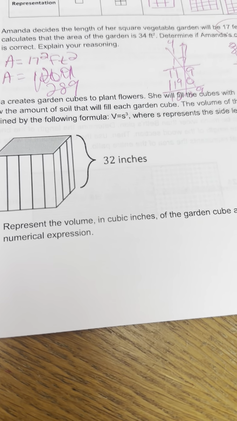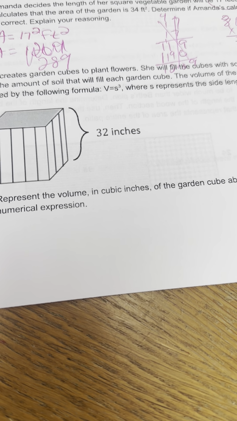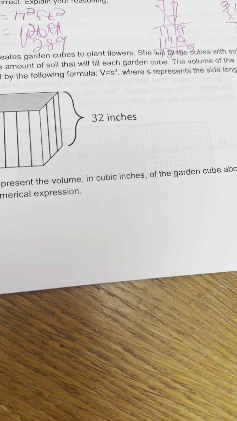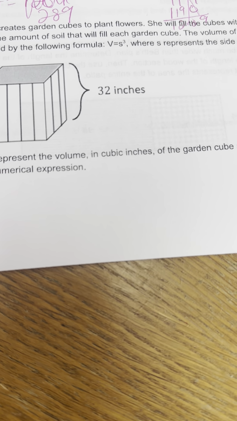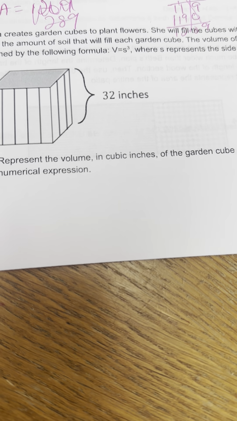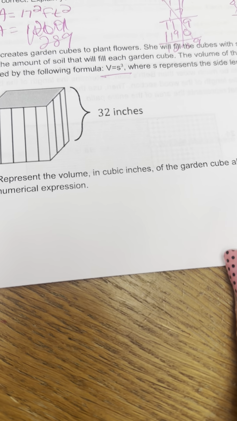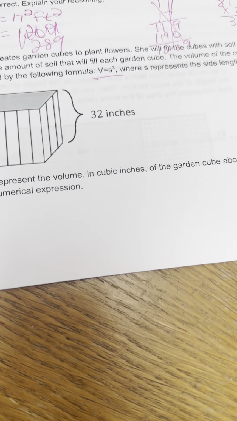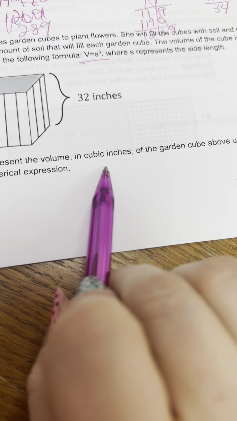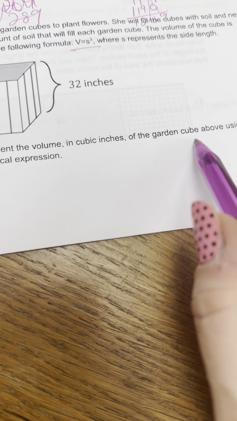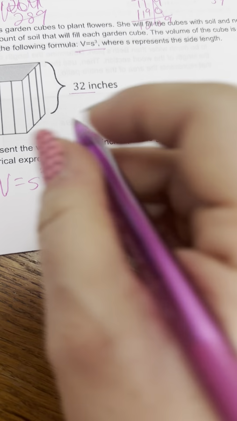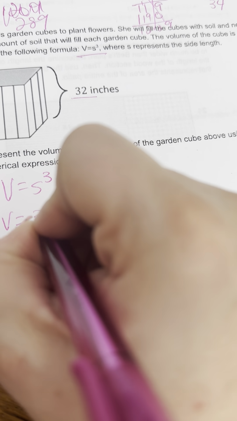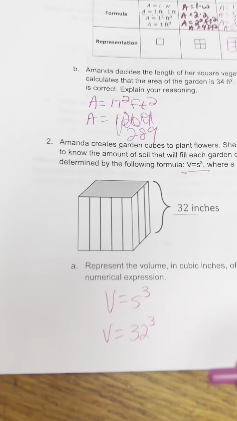All right, so then Amanda, she's going to create garden cubes to plant flowers. She will fill the cubes with soil and needs to know the amount of soil that will fill each garden cube. The volume of the cube is determined by the following formula. So we're using this formula, V equals S cubed, where S represents the side length. So represent the volume in cubic inches of the garden above using a numerical expression. So if our volume is S cubed and one side is 32, we're going to have V equals 32 cubed.